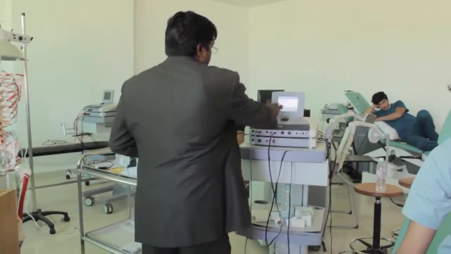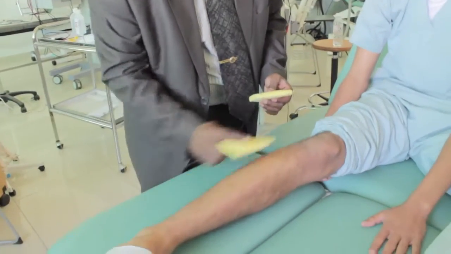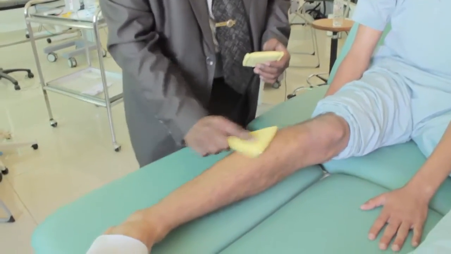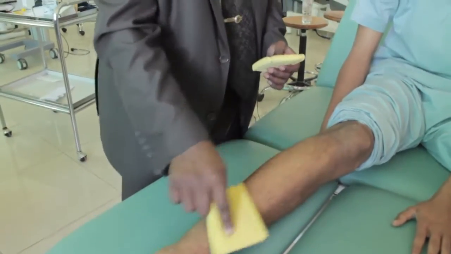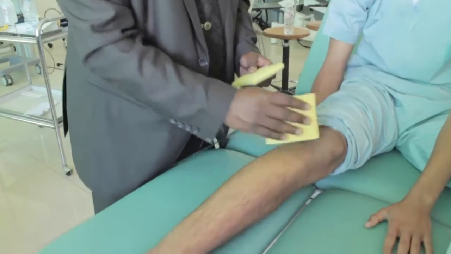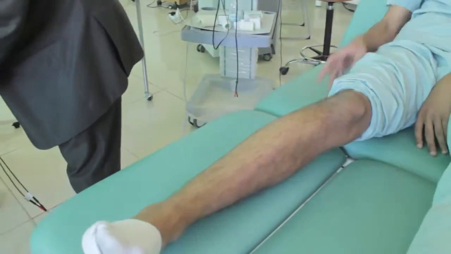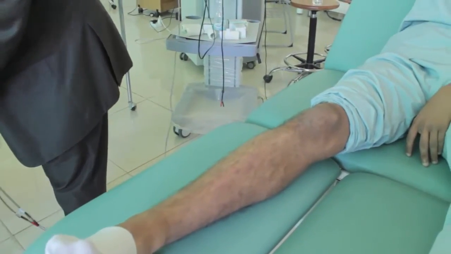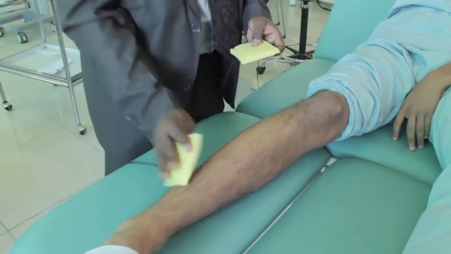So, if this is the muscle I want to stimulate, dorsiflexors, decrease the skin resistance by applying water. Dorsiflexors. Is this gel or water? This is water, no problem. Gel, no problem.